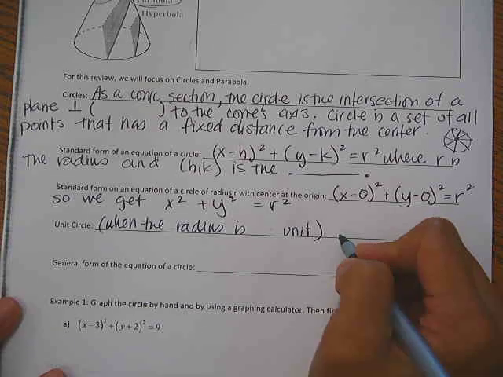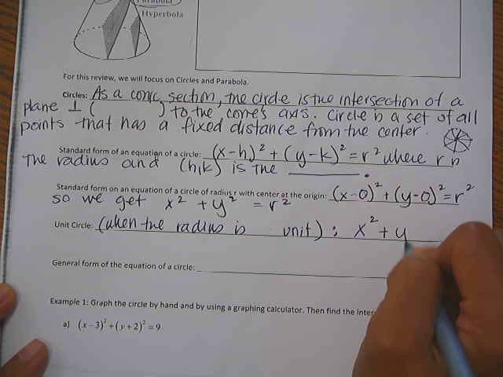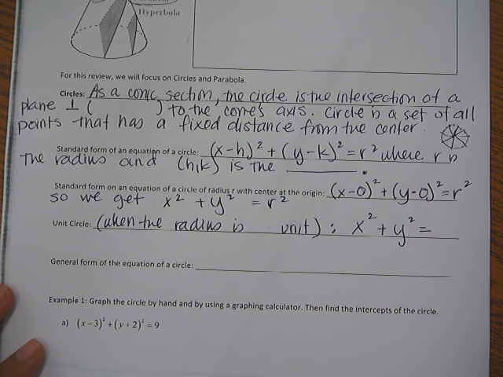All right, so if that's the case, I am going to end up with x squared plus y squared equals, and go ahead and write 1 equals to 1. Both of these blank spaces, I want you to put 1.